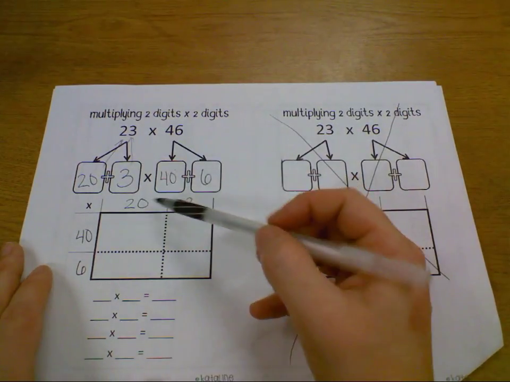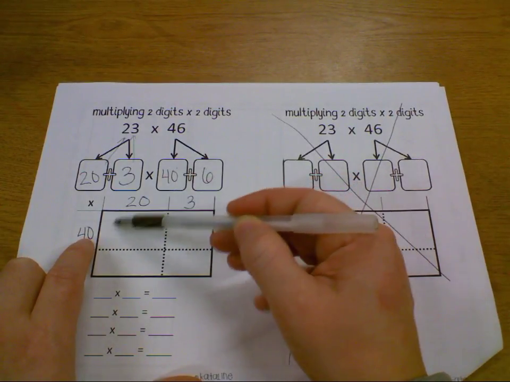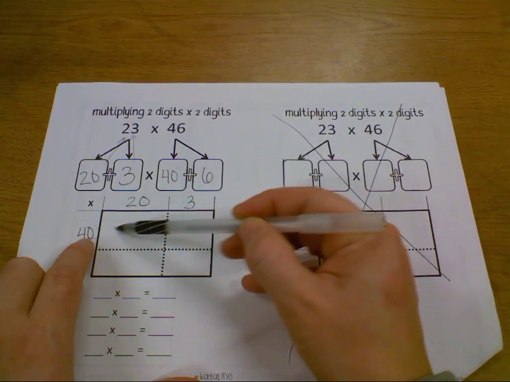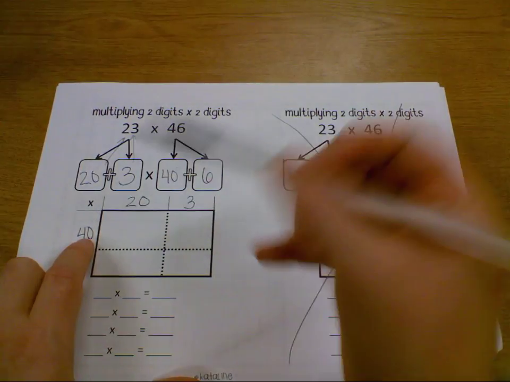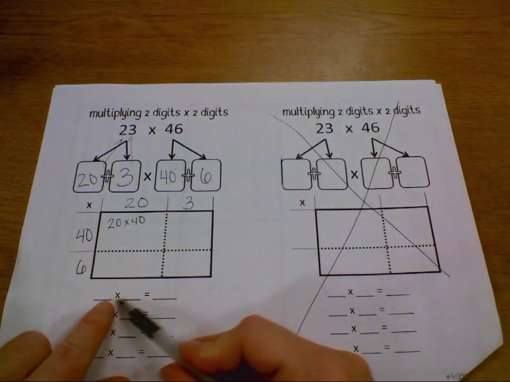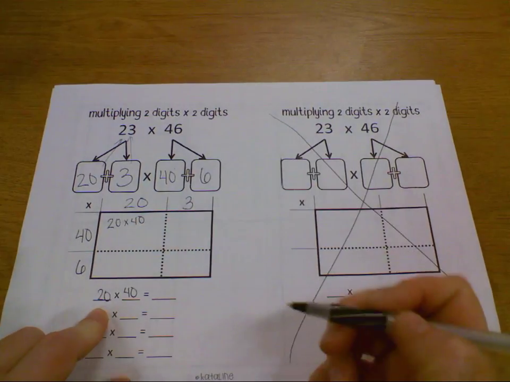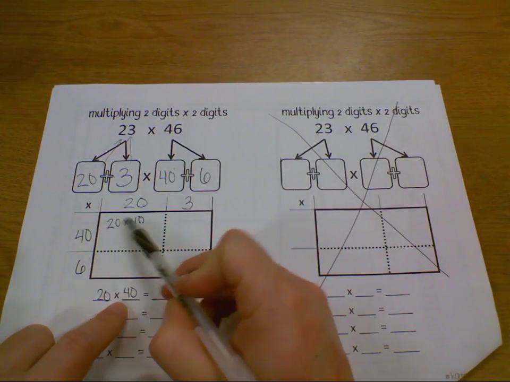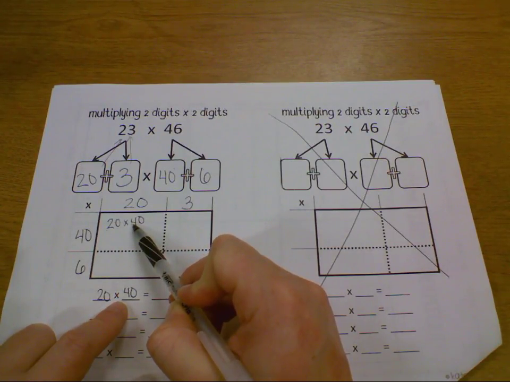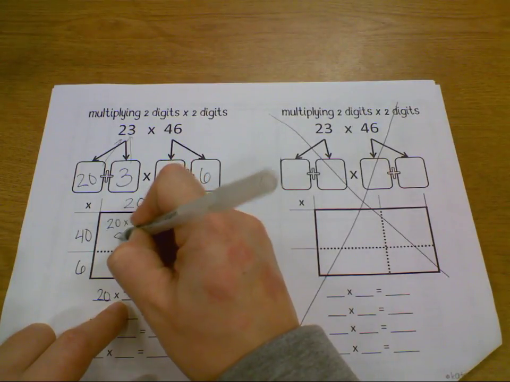We're going to do one box at a time. So for this big box, the first box in the upper left corner, we are doing 20 times 40. 20 times 40. And I'm also going to write that down here, just so you can see it another way. And to help me solve this, you could do the 2 times the 4, which gives you 8. There are 2 zeros behind both of the numbers together, so it would be 800.